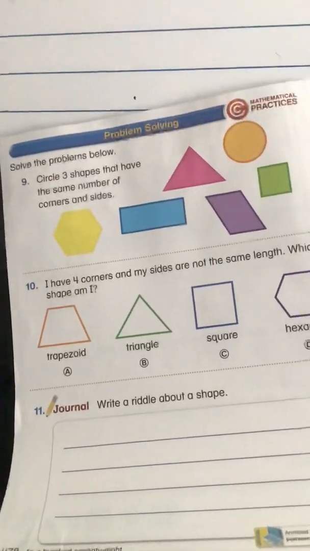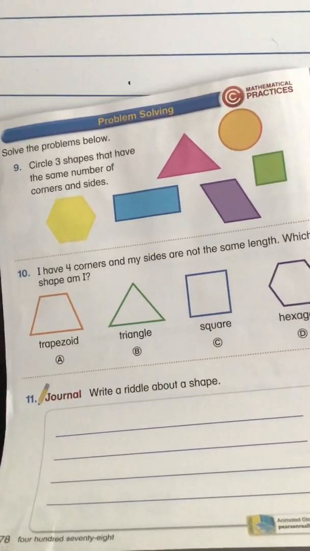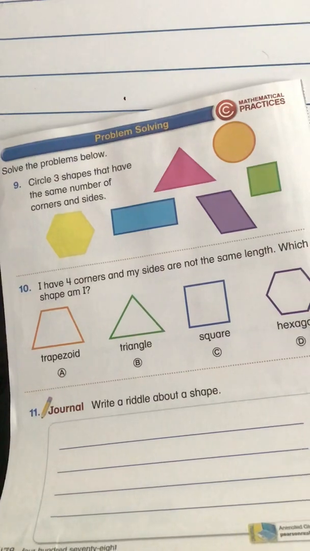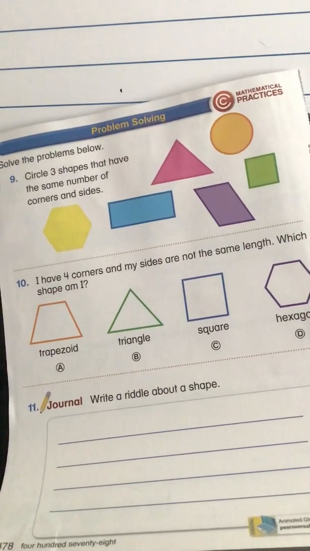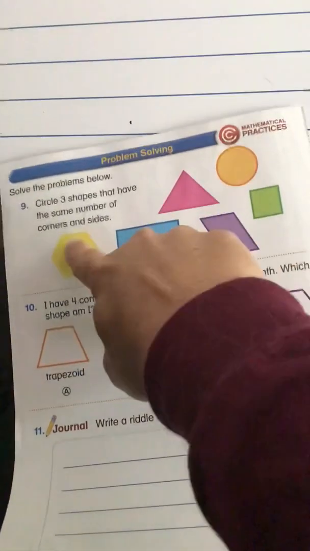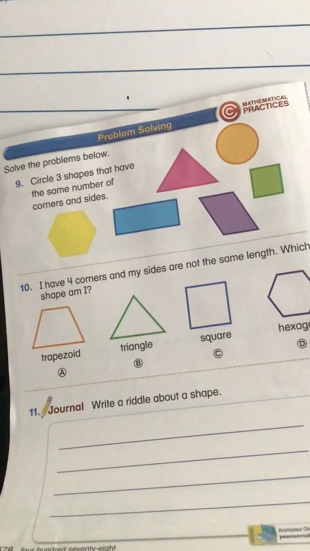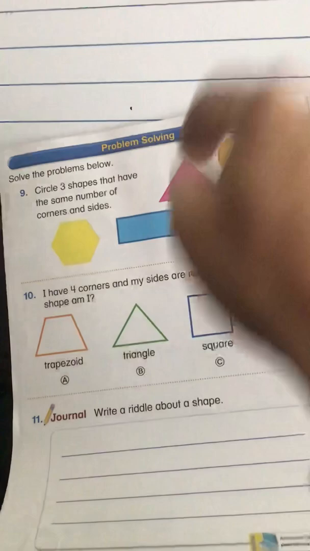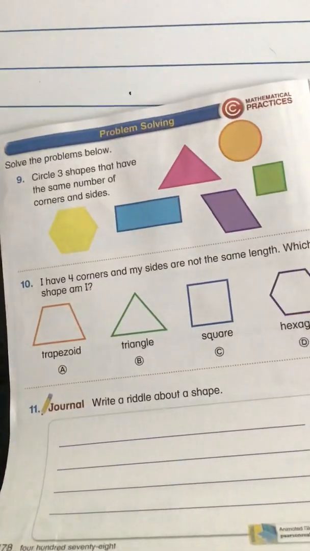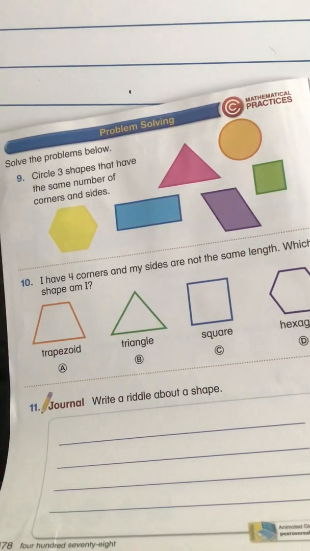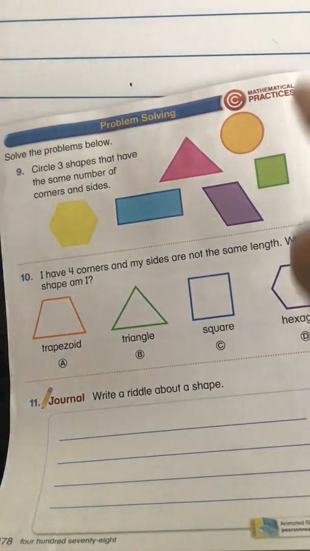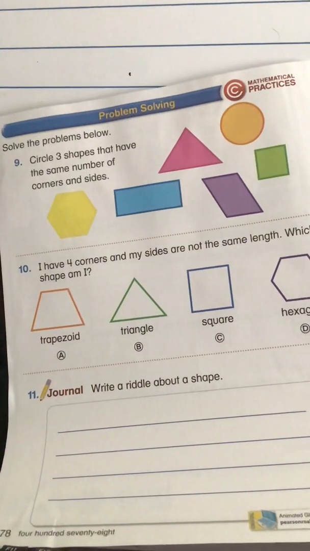Number 9 says circle 3 shapes that have the same number of corners and sides. So we're looking for ones up here that are the same somehow. So we know hexagon has 6 corners, 6 sides. Rectangle has 4 corners, 4 sides. Triangle has 3 corners, 3 sides. Circle has 0 corners, 0 sides. Square has 4 corners, 4 sides.